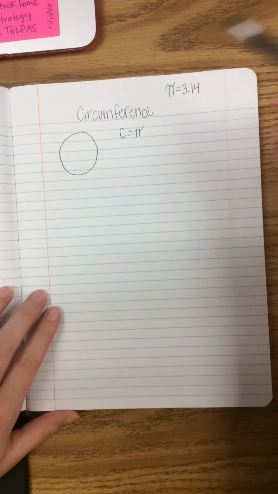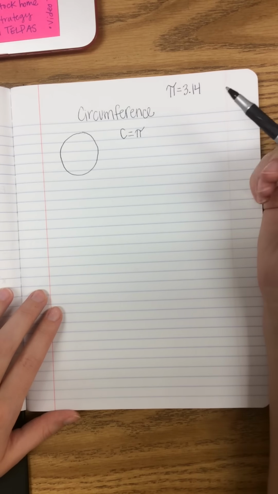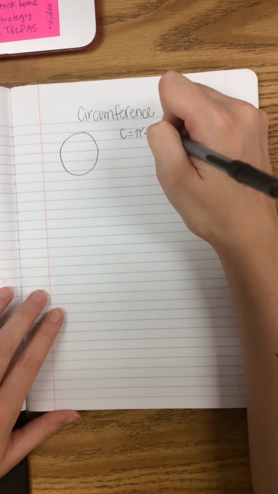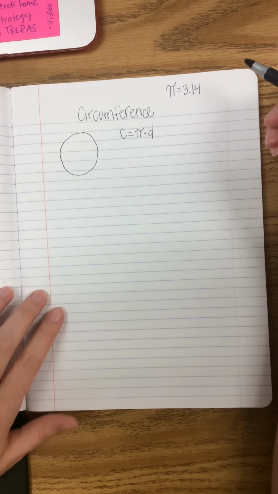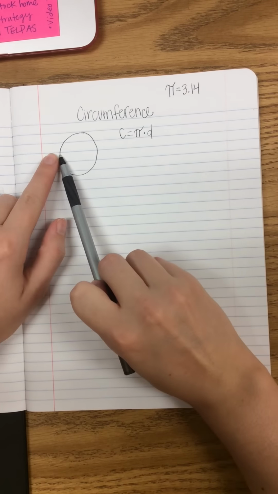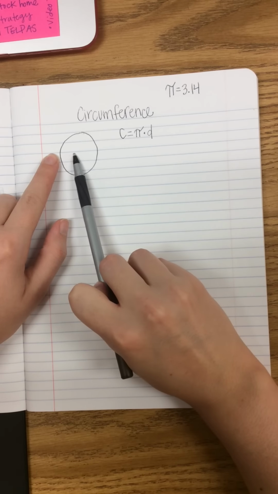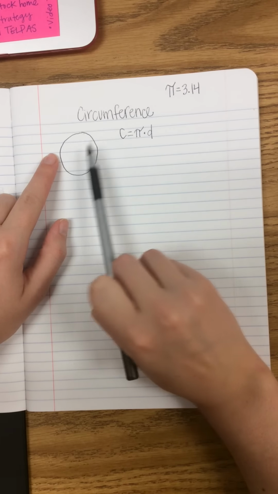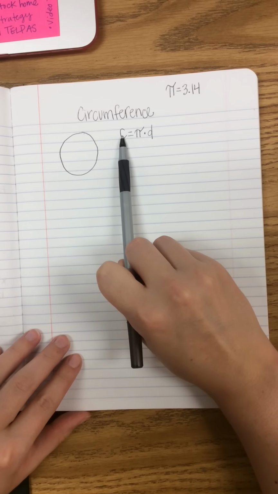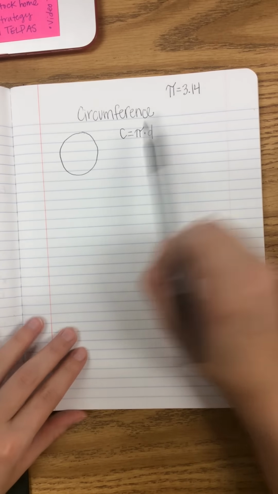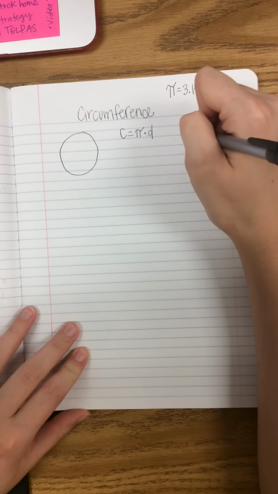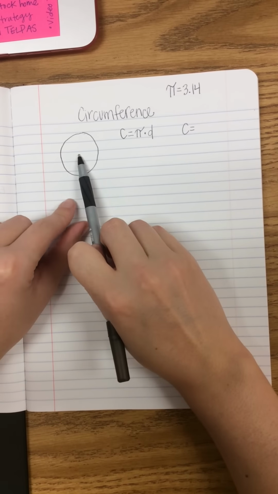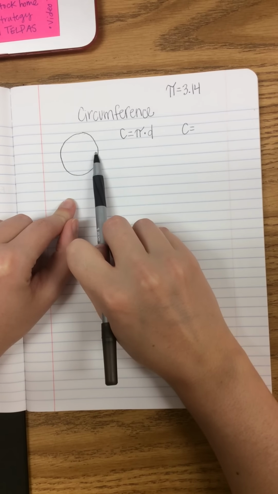So I wasn't finished here. It's not just circumference equals pi, but circumference equals pi times diameter, okay? Now remember, the diameter is the length from one edge of the circle to the other edge of the circle through the center. So we have a formula to find circumference using diameter. We also have a formula for circumference using radius, which is from the center out to one edge of the circle.